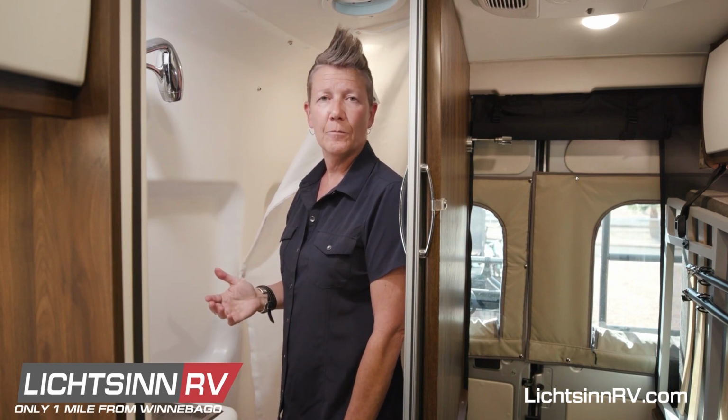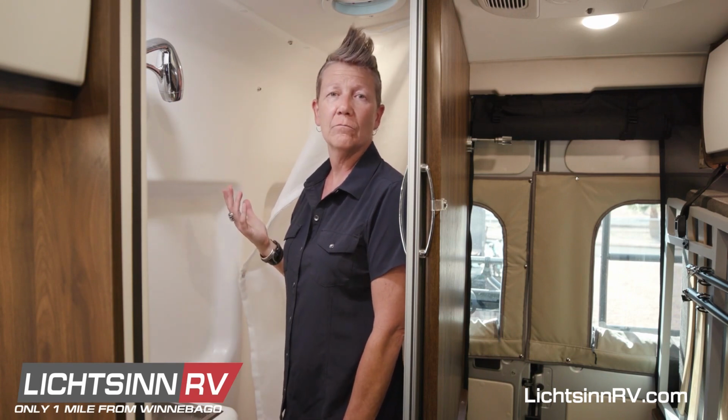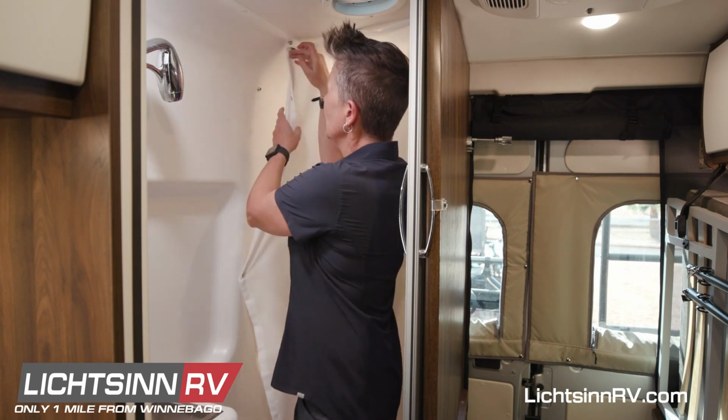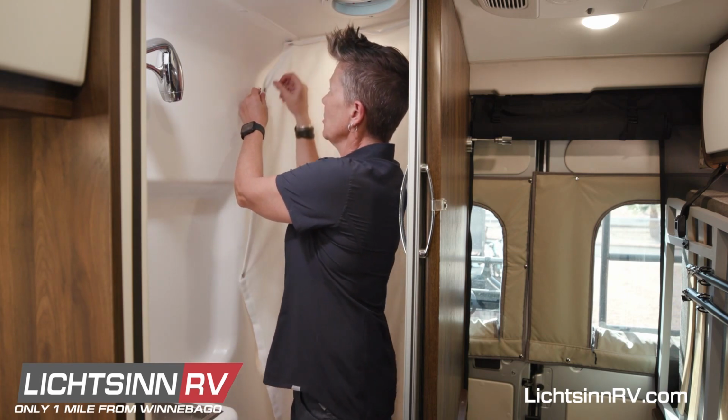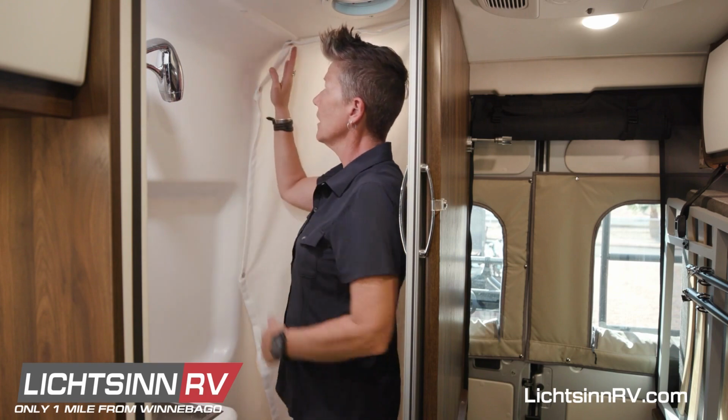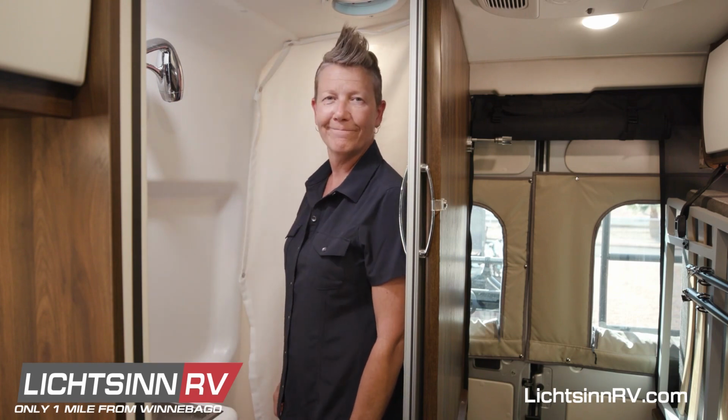If you wish to use the shower in your Travato G or GL bathroom, you might choose to use the shower curtain. If so, you're going to use the snaps on the curtain to position the curtain in place against the ceiling and the sidewall.